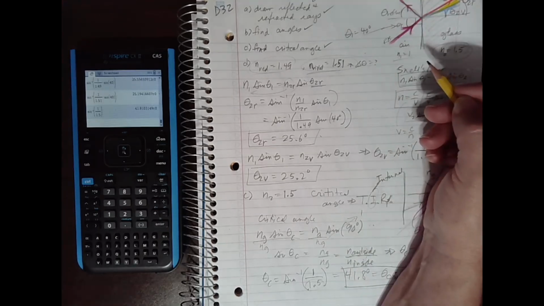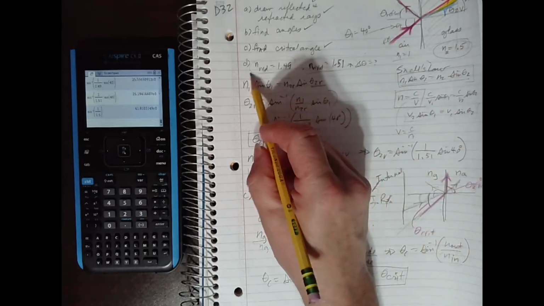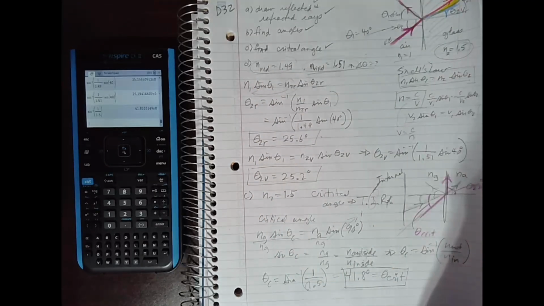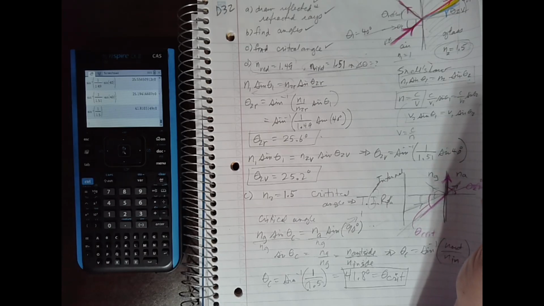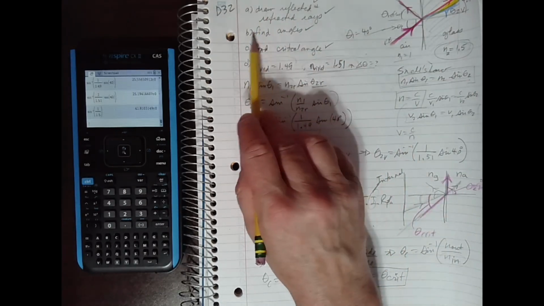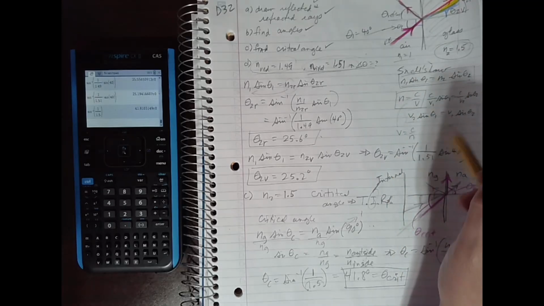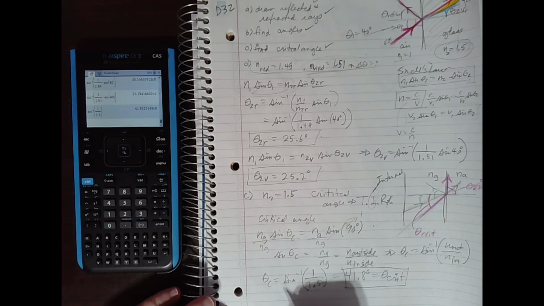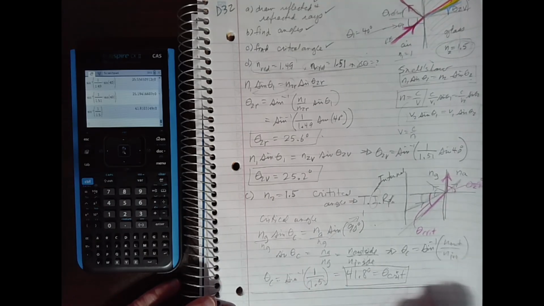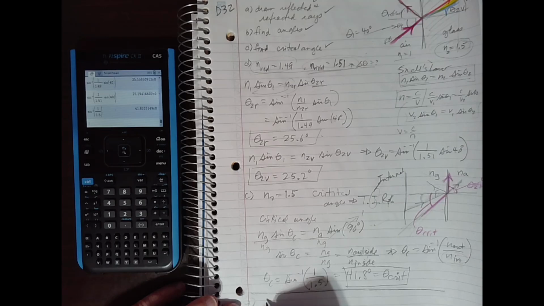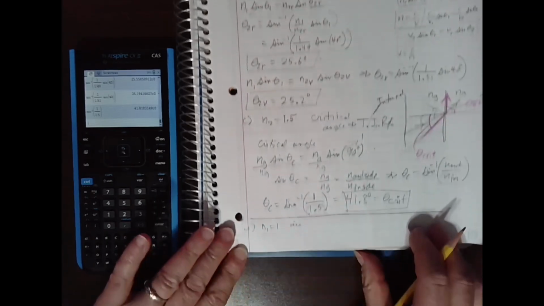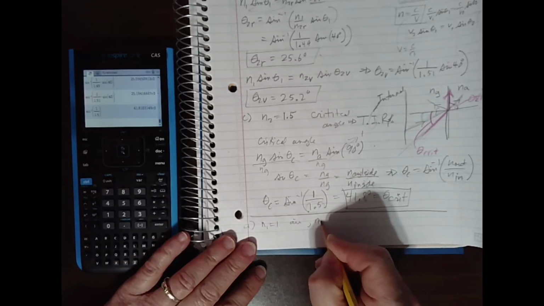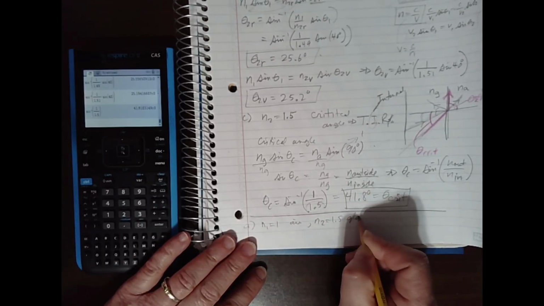Okay, so that's the critical angle. We already kind of did this, found the two angles for the different colors of light. I was expecting the first one to find the angles. Well, let's go back to that one. So for part A, let's just say n1 is 1 for air, and n2 is 1.5 for glass.